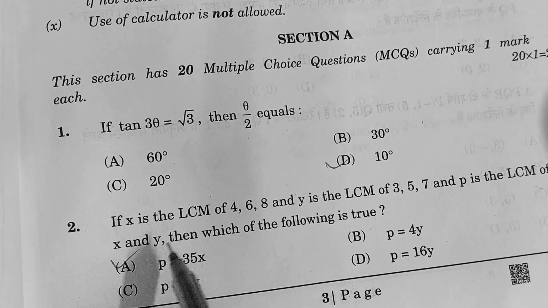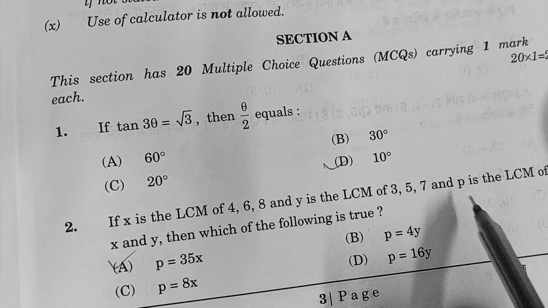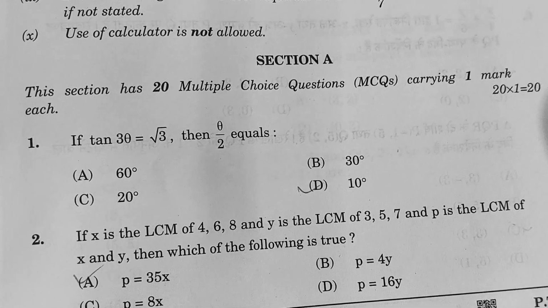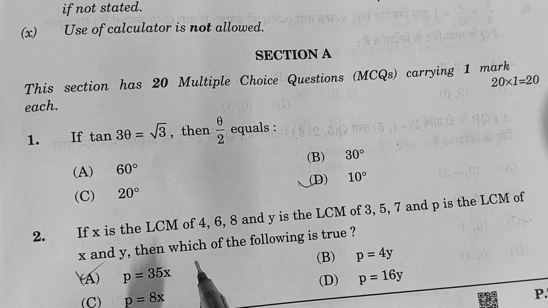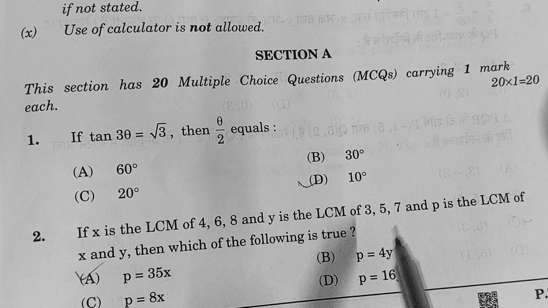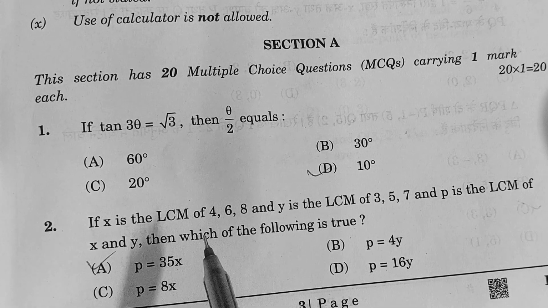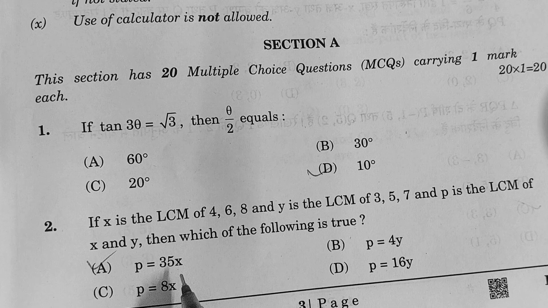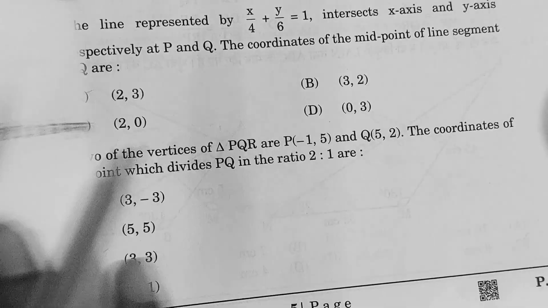Question number 2: if x is the LCM of 4, 6, 8 and y is the LCM of 3, 5, 7, and p is the LCM of x and y, then which of the following is true? First of all, whenever you find the LCM of x and y and calculate, you get p is equal to 35x, which means the LCM of both the given numbers x and y is a multiple of 35. That is why the answer is p is equal to 35x.